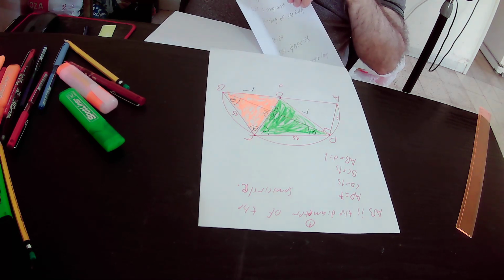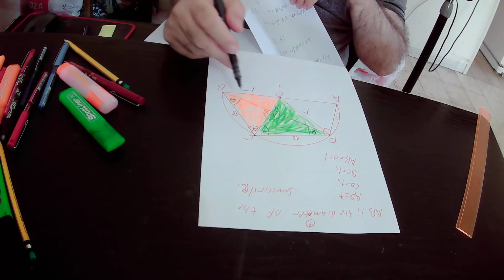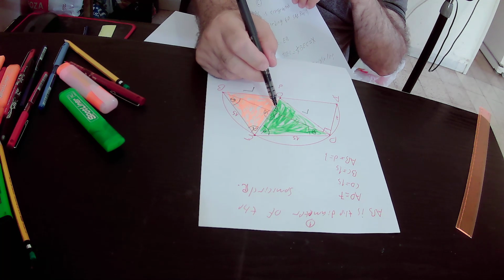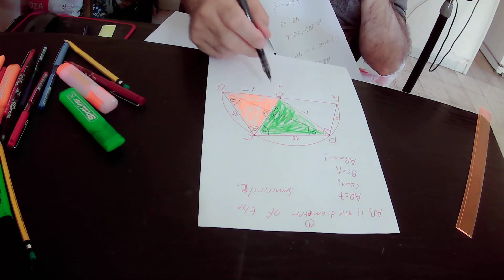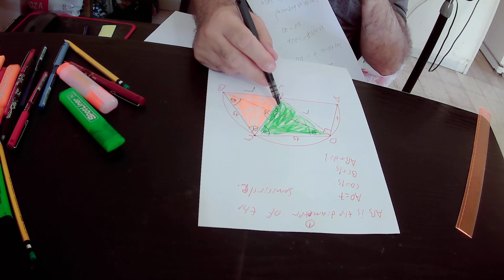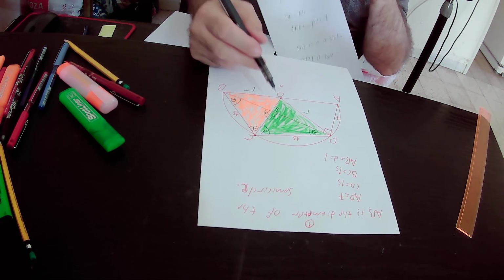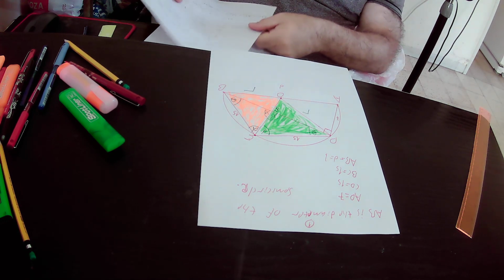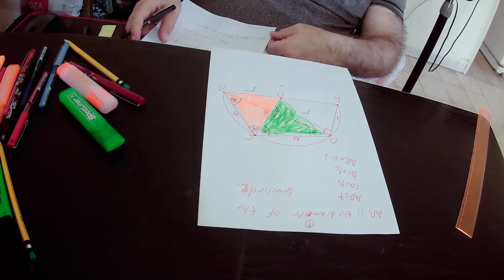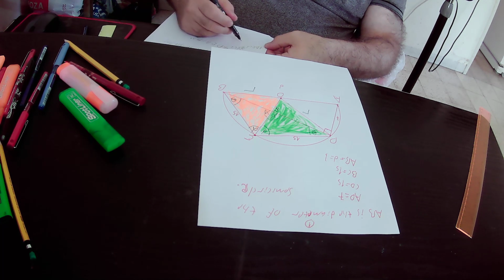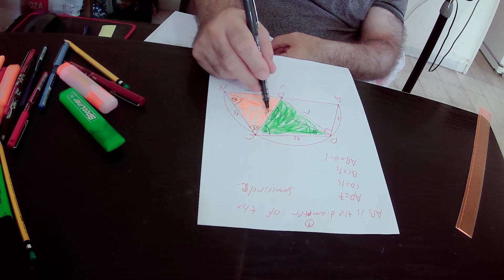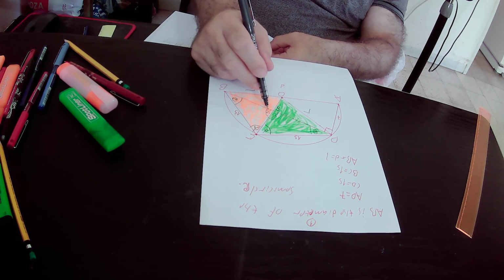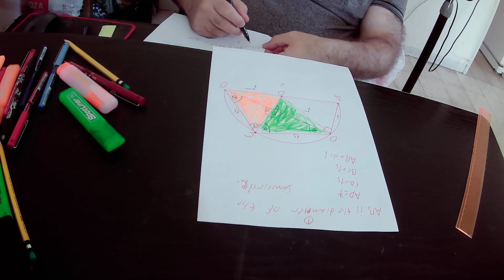From the other side, angle DEB equals angle DEC plus angle BEC. But what is the value of angle DEC? Angle DEC equals x degrees according to our definition, so we will substitute DEC by x, and angle BEC also equals x degrees according to our definition.